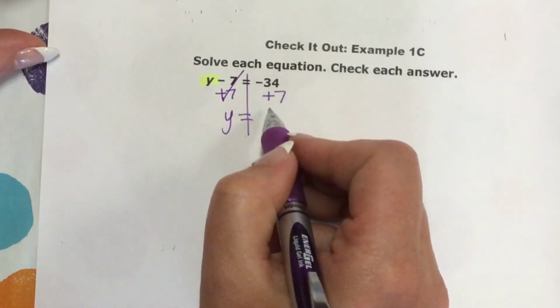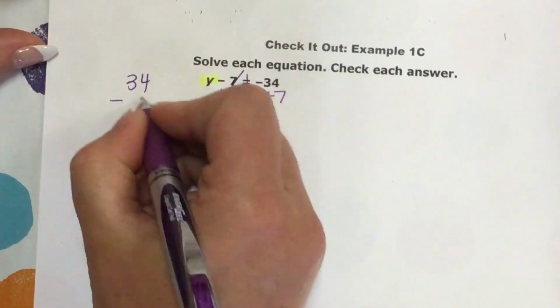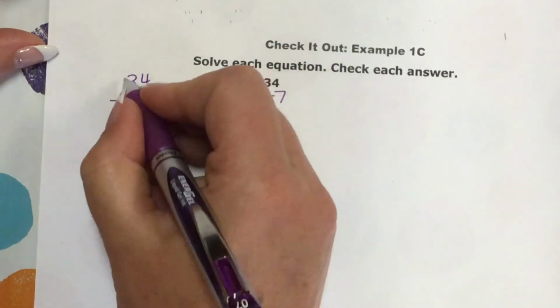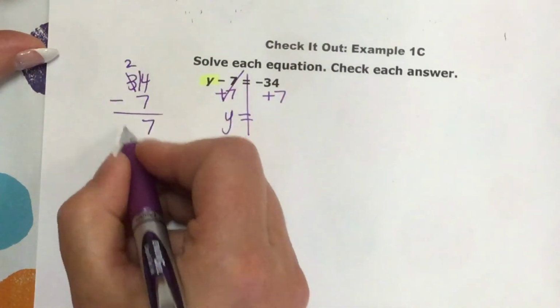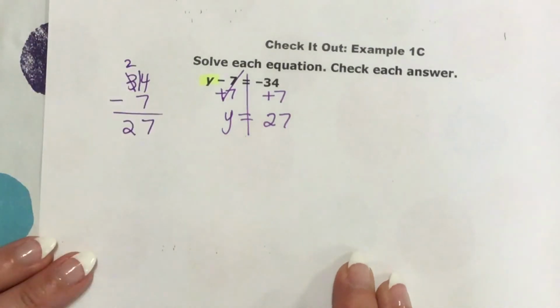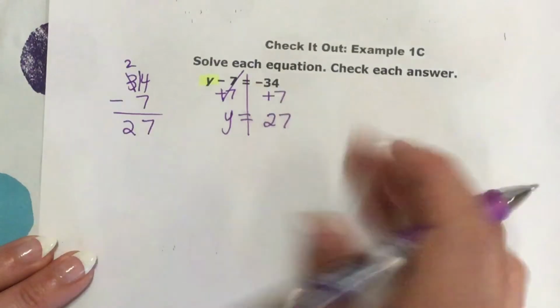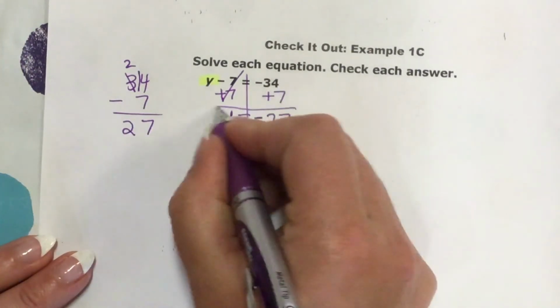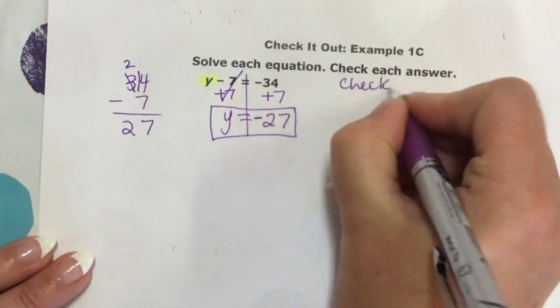That's a negative. This is a positive. The signs are different. We take the difference. So 34 minus 7. I got to figure out what that is. I have to borrow. 14 minus 7 is 7. We drop the 2. We end up with 27. Now we need to figure out if it's positive or negative. We look at 34 and 7. Which number is bigger? 34, and 34 is negative, so our answer is going to be negative. Okay, perfect. Let's check it and see if it's right.